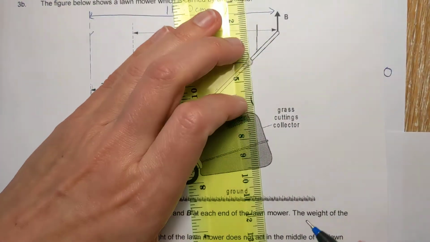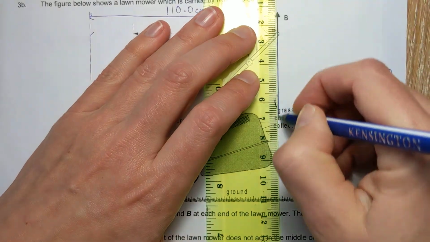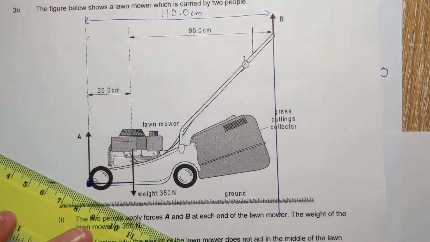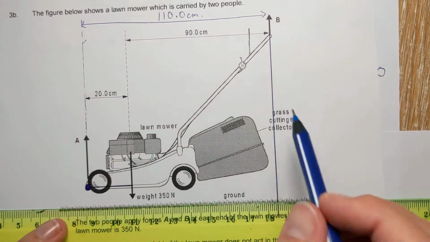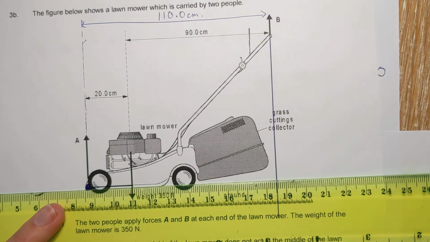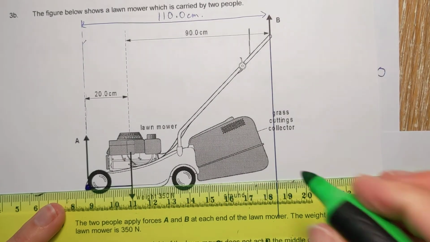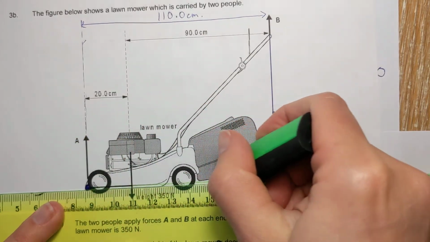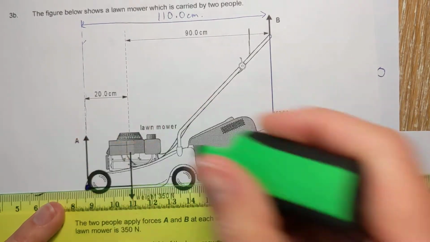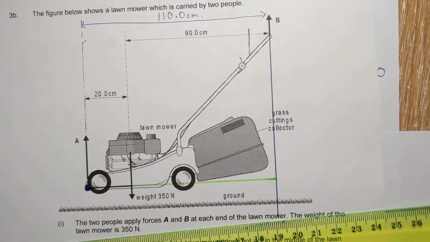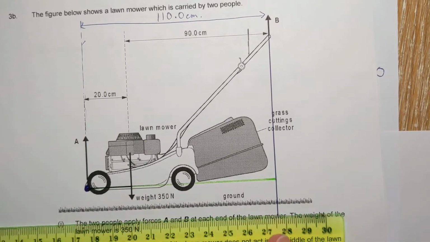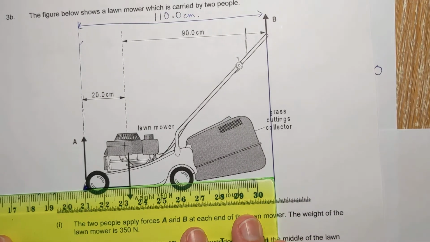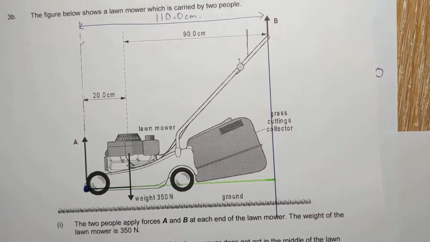If I continue the line of B down there, that 110 centimetres is there. And you can see that it has a right angle between the two lines, and so that is the perpendicular distance again.